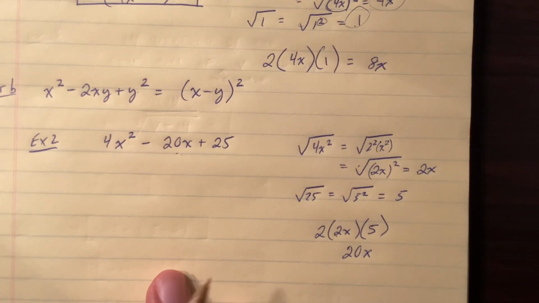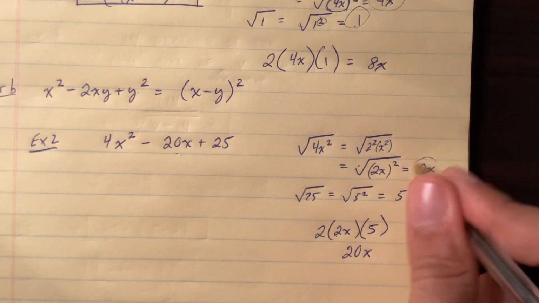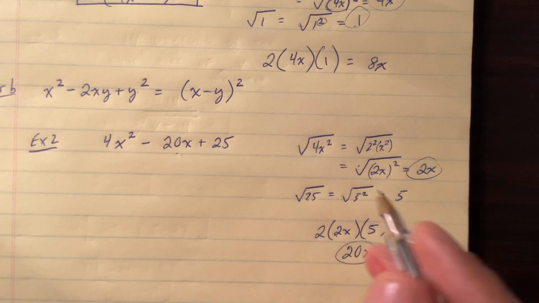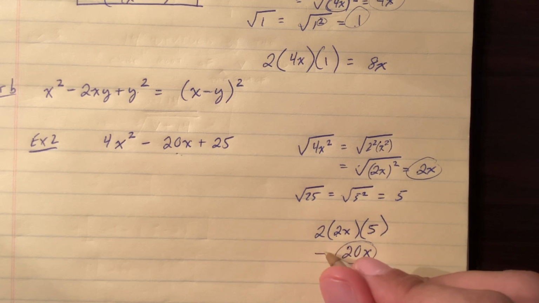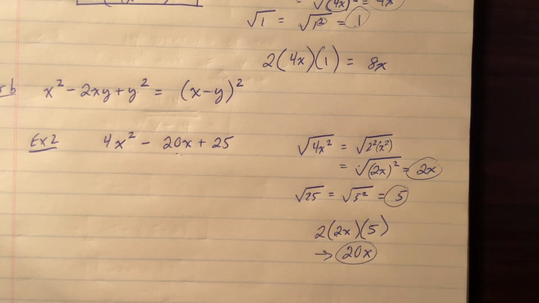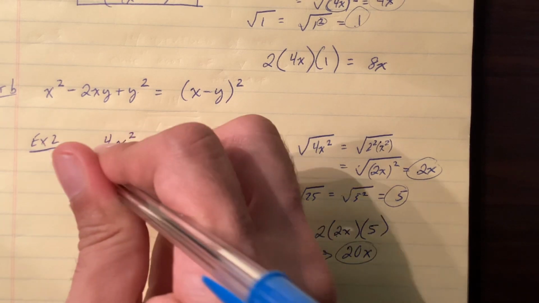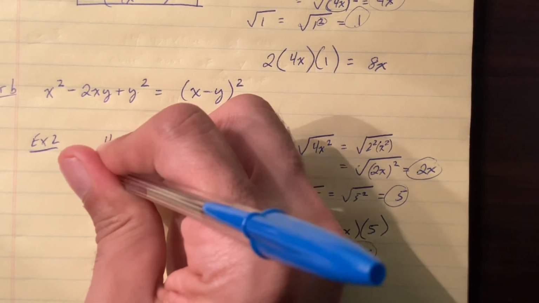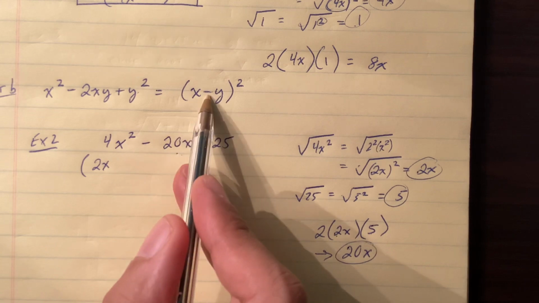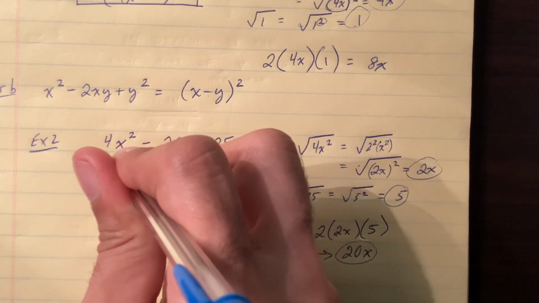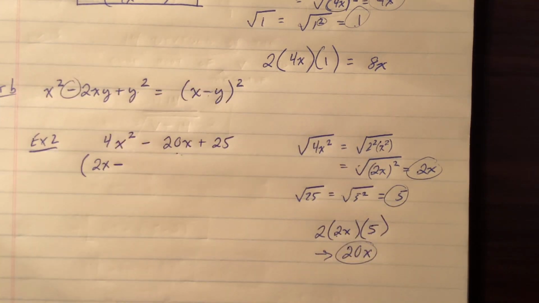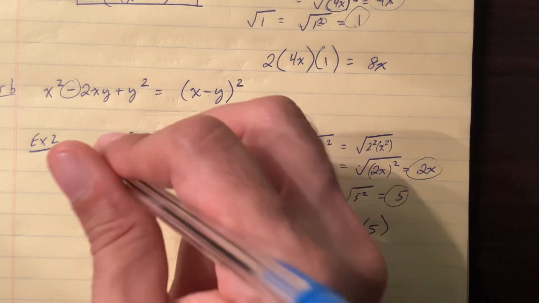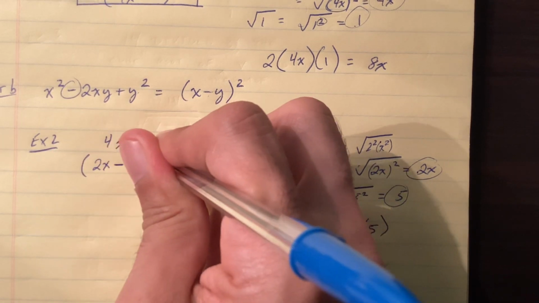All right. So let's put this all together. First term, second term. Oops, sorry, this is the middle term. This is our last term. So we have 2x, and then minus, because this is a minus here, and 5, and we square this.